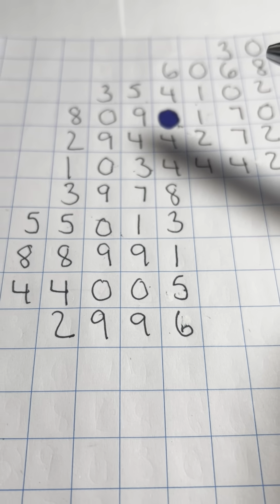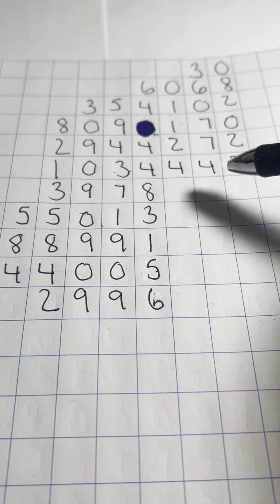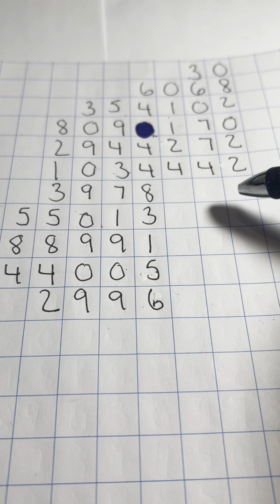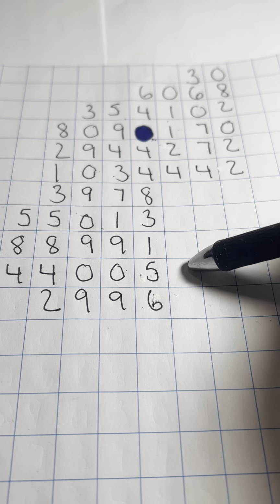The numbers are teaching me what to do. This matrix took 30 years to develop, and I'm still learning every day. The numbers are teaching me what to look for, and I'm stumped.